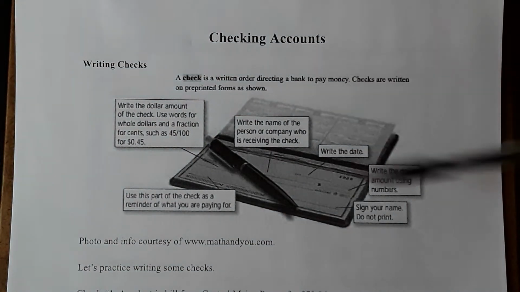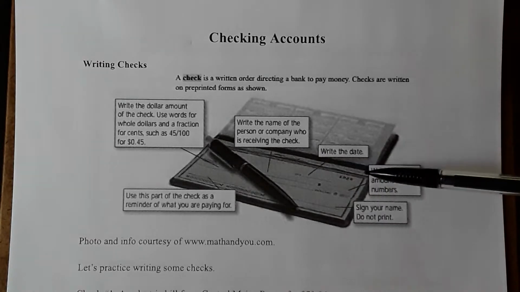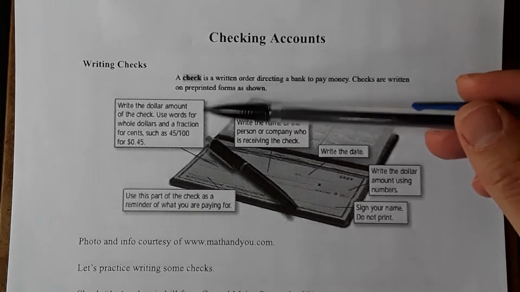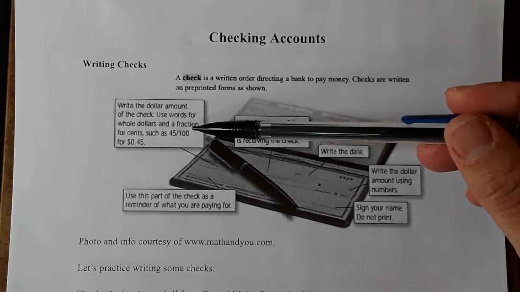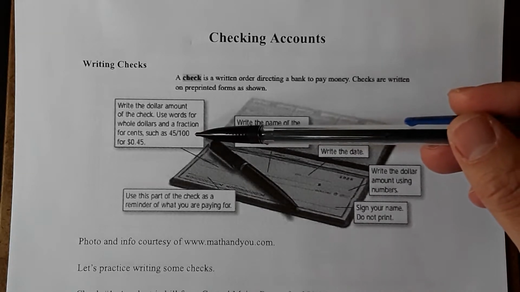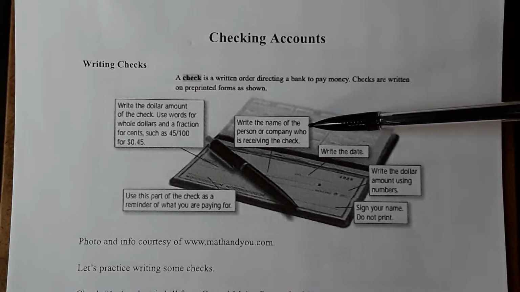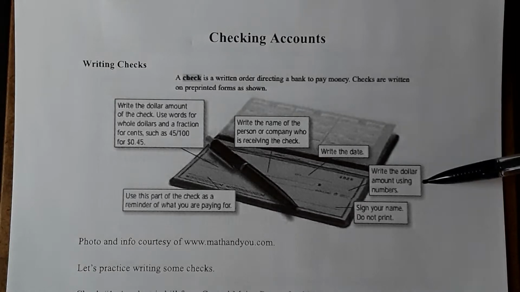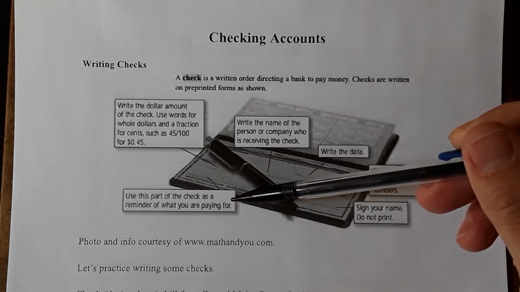So first off, if you take a look at this picture that I got from mathandyou.com, it kind of breaks down what makes up a normal check here. There'll be a spot where you're going to write the dollar amount of the check in words. So you use words for whole dollars and a fraction for cents, such as 45 out of 100 for 45 cents. There's a place to write the name of the person or company you're writing the check to. There's a place to write the date. There's a place to write the dollar amount using numbers, a place to sign, and kind of an optional thing.